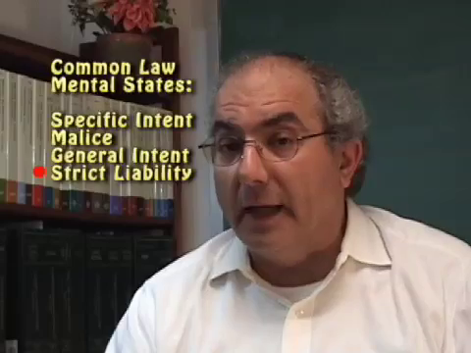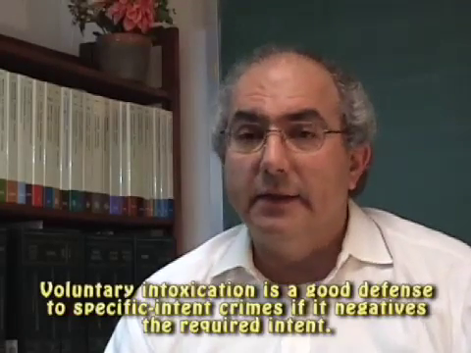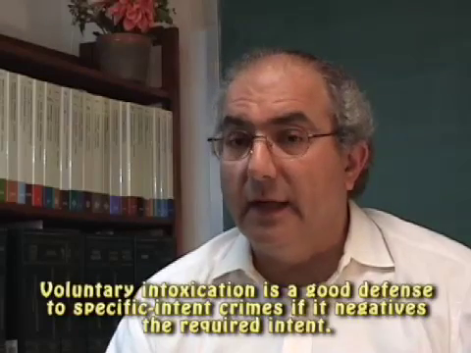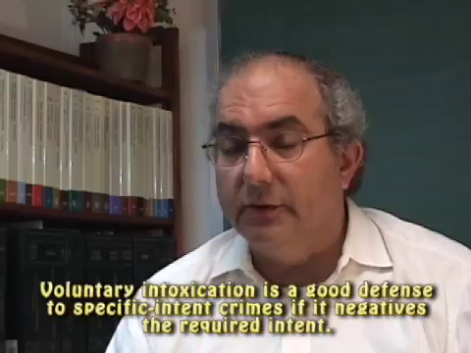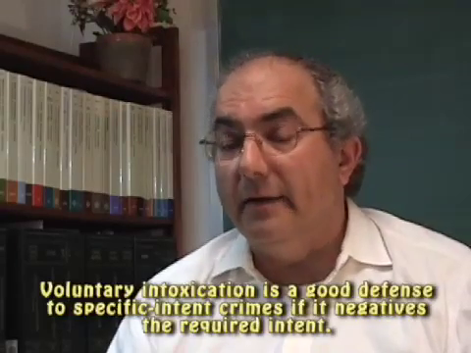Next, we have general intent and strict liability crimes. These are easier and easier for the prosecutor to prove, but we need not go into those. They're not relevant for this problem. Let's go back to specific intent crimes, where the prosecutor has to prove a specific intent on the part of the defendant. In those situations, the defendant can introduce evidence of his voluntary intoxication to the extent that that negatives the intent required to commit the crime. He may have a good defense.